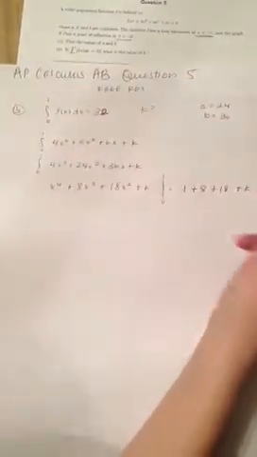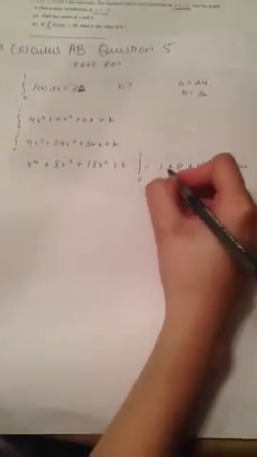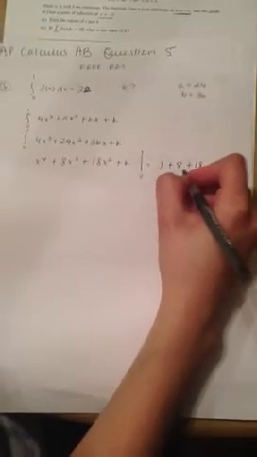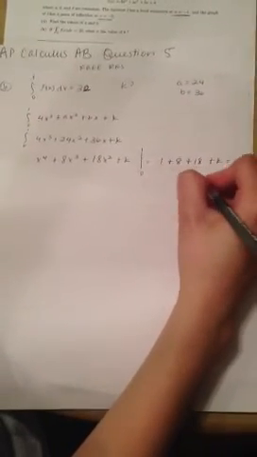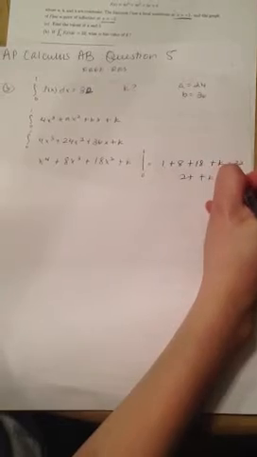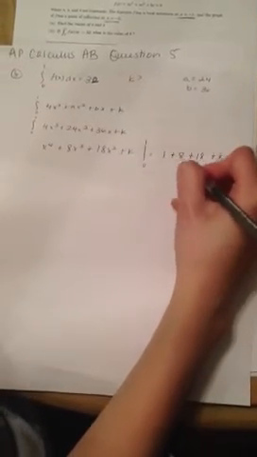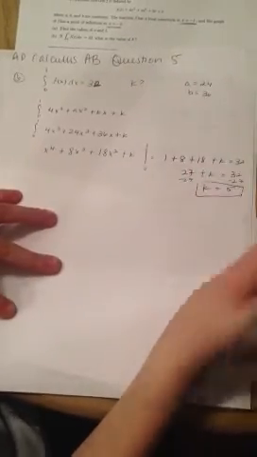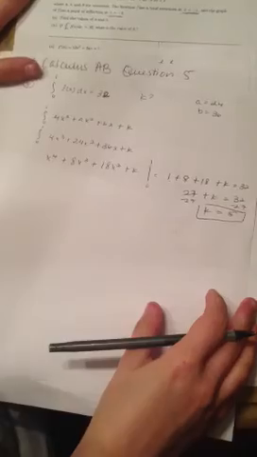Sorry, that was supposed to be a 32. So equals 32, and that's 1 plus 8 is 9, 9 plus 18 is 27, plus k equals 32. You're going to subtract 27 from both sides, and k equals 5. And you have finished your free response problem.